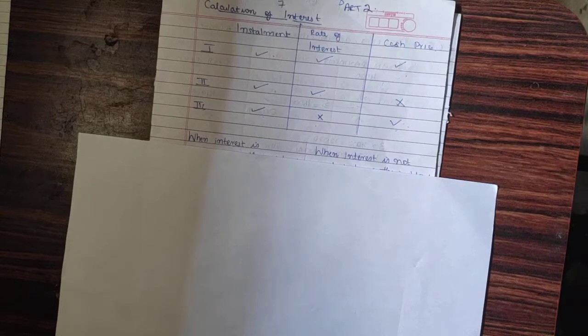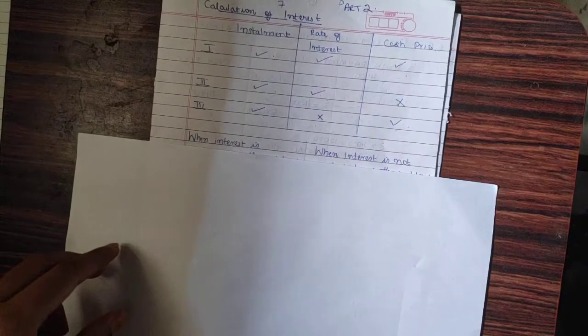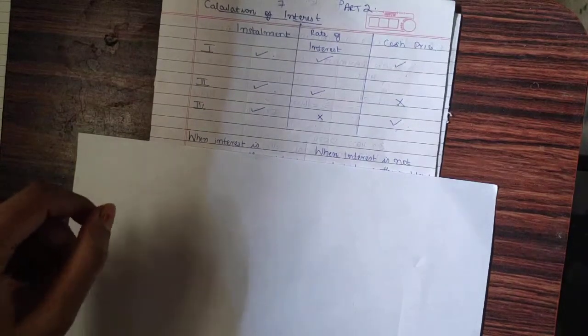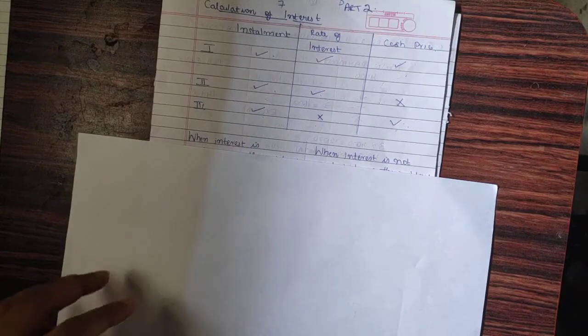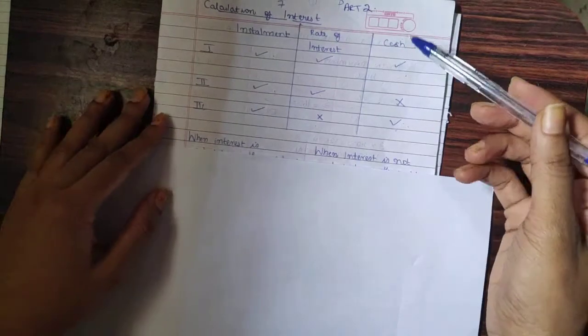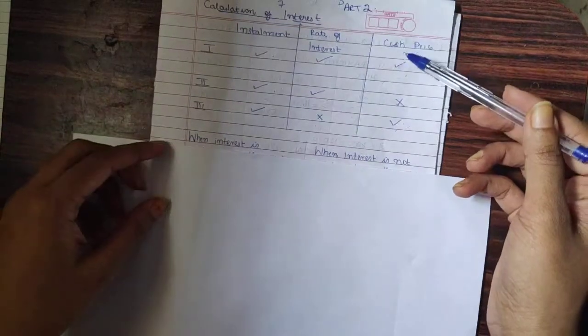Now, hire purchase transactions are pretty different from ordinary cash or credit transactions. In hire purchase, the price includes two elements: the cash price and the interest amount. The cash price will be of capital nature and the interest amount will be of revenue nature. So it's important to know how to calculate interest in order to solve hire purchase problems. So we'll be looking at how to calculate the interest amount.